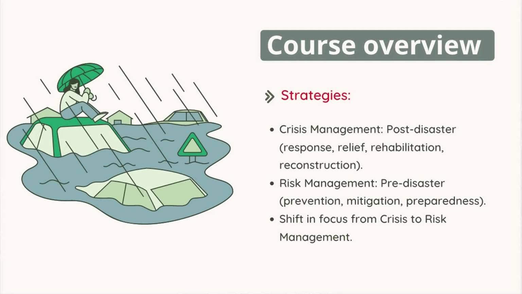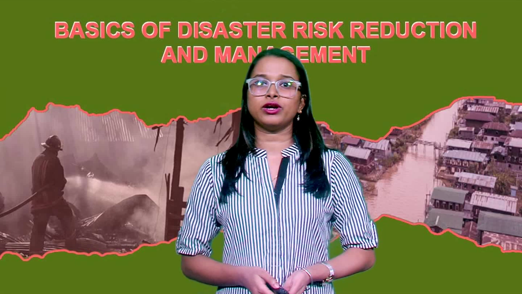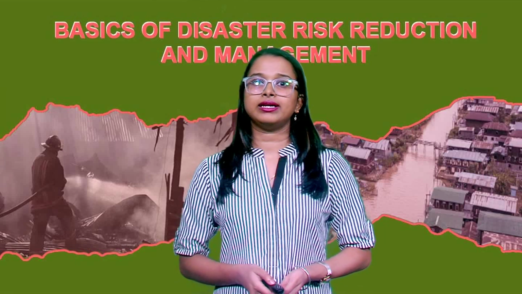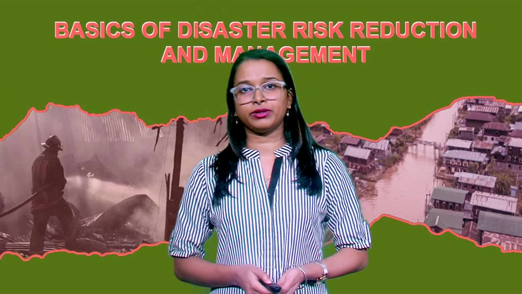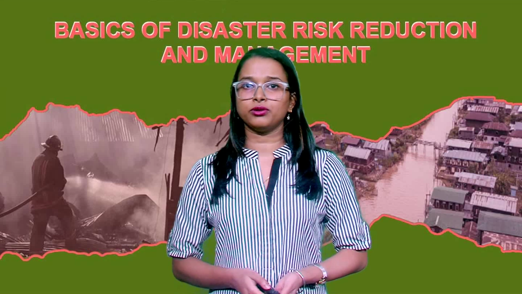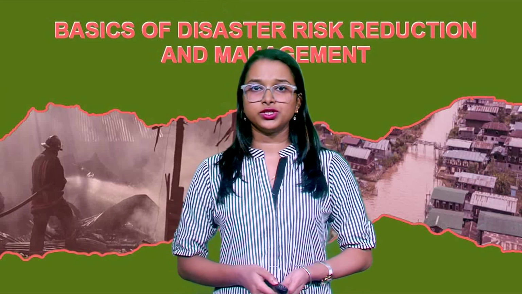Till recently, the focus was on post-disaster management strategy, that is response, relief, rehabilitation and reconstruction. But now there is a paradigm change from crisis management to risk management by emphasizing strategies like prevention, mitigation and preparedness. So presently more emphasis is given on mitigation and vulnerability reduction by linking disaster management with the development process.